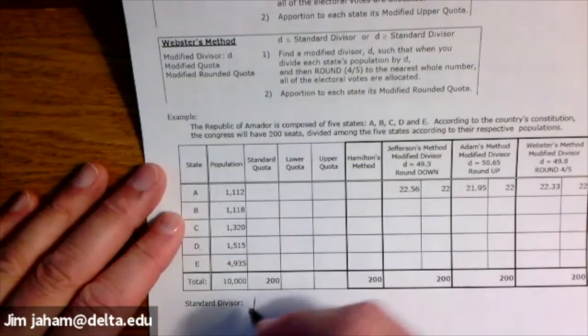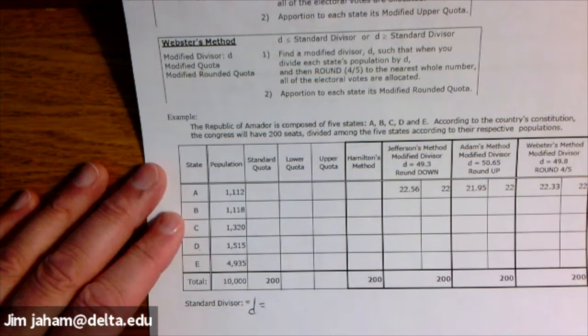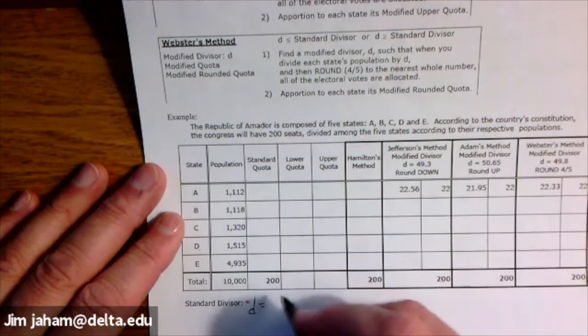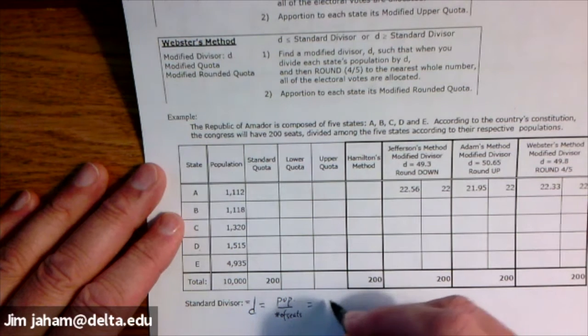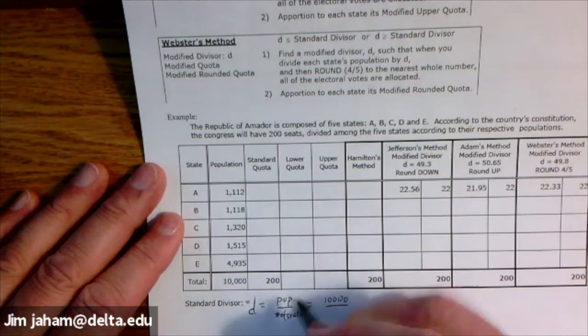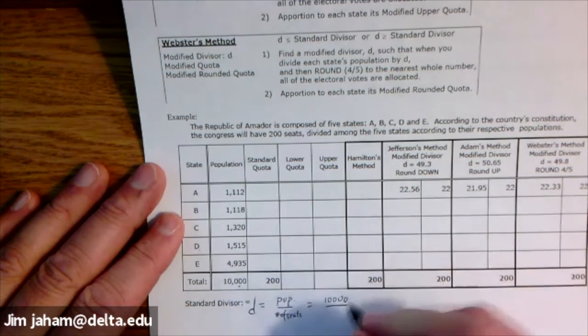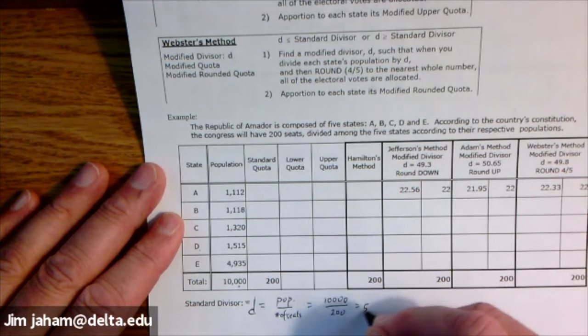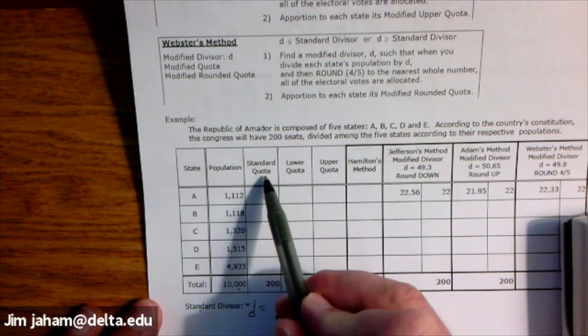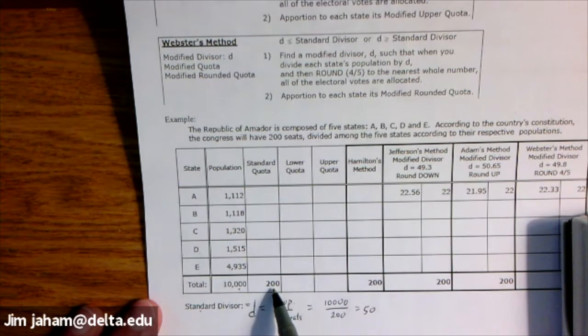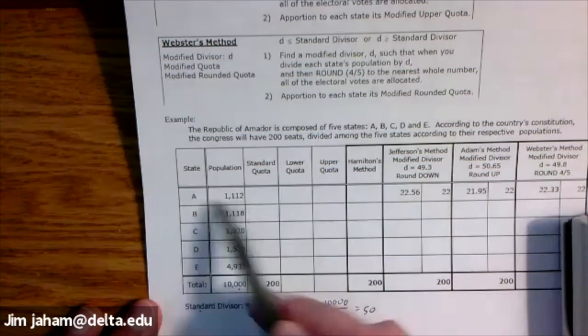All right, so the standard divisor is the first thing that you're going to calculate. And the standard divisor is the total population divided by the number of seats. So in this case, we're going to take 10,000, the total population, and divide by 200. And that's going to be 50. So the standard divisor is 50. The standard divisor is related to the standard quota. So the quota would be how many of these 200 votes is state A going to get?